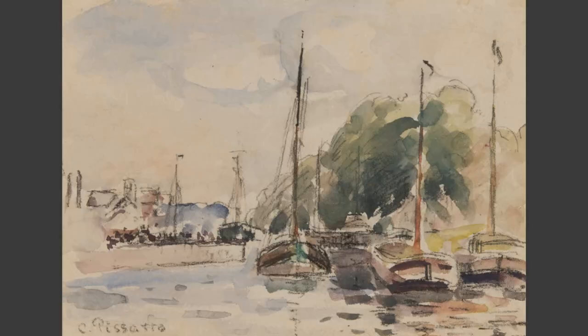Here's another one of Pissarro's watercolor paintings, some boats in a marina or a harbor. I just wanted to point out with this one is, for example, the sky and those green trees, he's only suggesting them with a few loose brush marks and a few lines. There may be some pencil work in this as well.